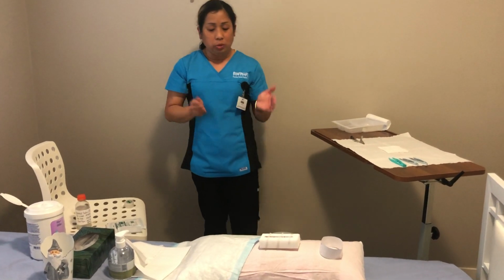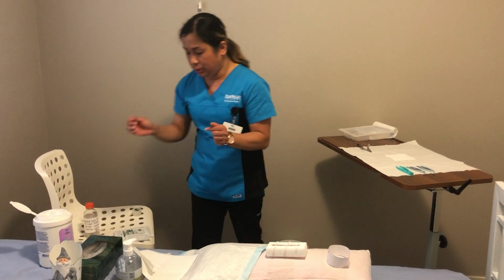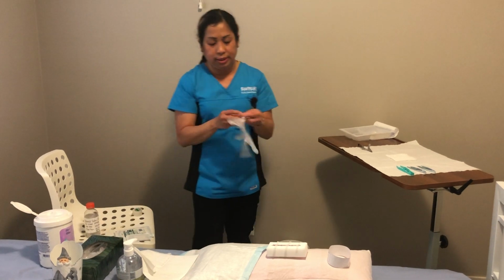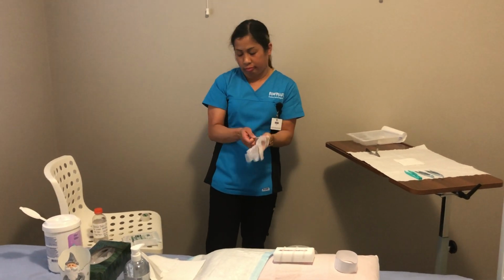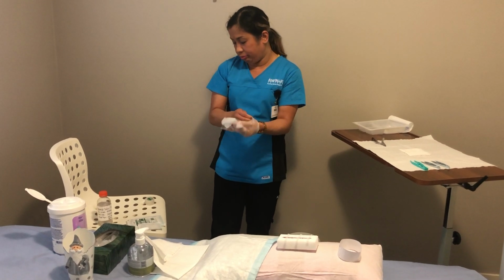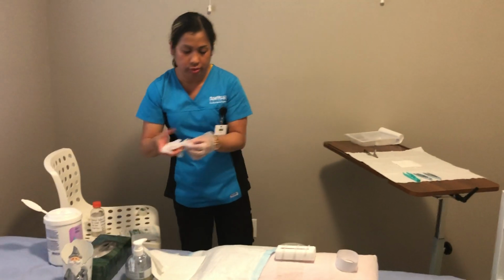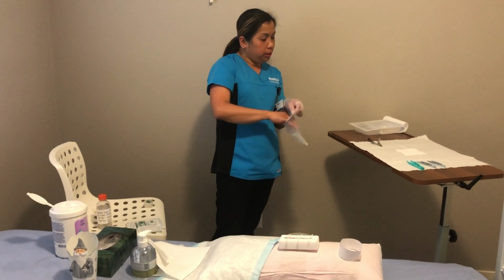Now, next I will put on the new dressing, the sterile gauze. So I'll put on gloves.